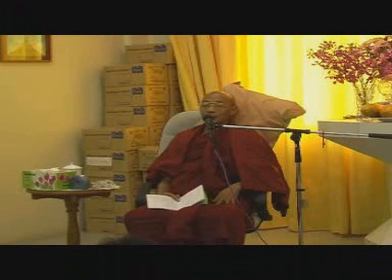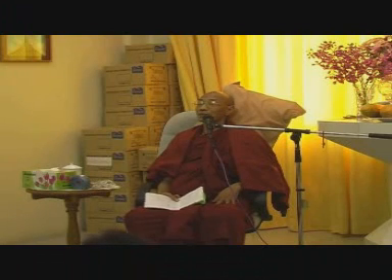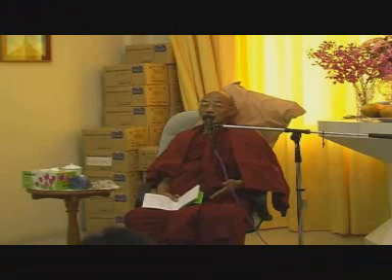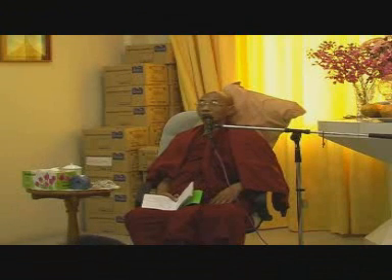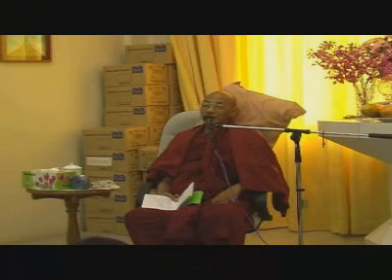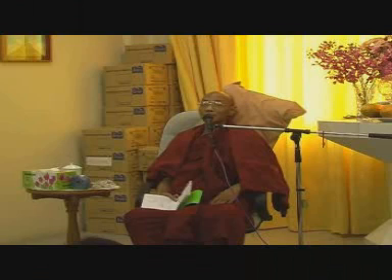But on the main point, it is quite different. For example, the Buddha accepted karma and rebirth. Hinduism also accepted karma and rebirth. Jainism also accepted karma and rebirth. But the meaning is quite different.